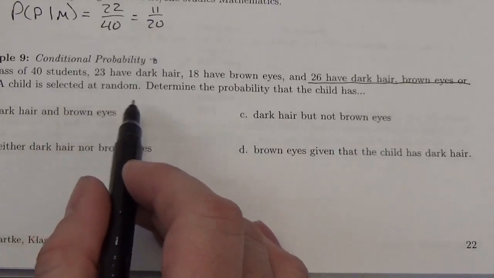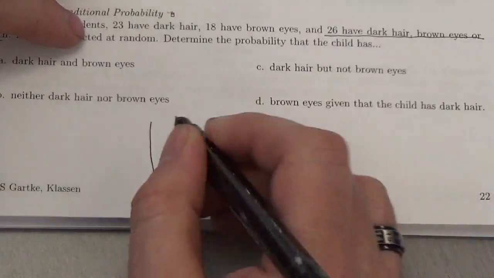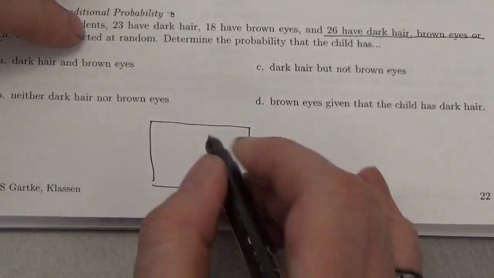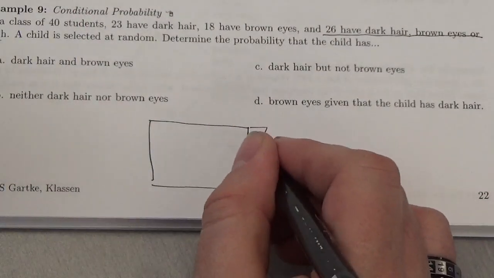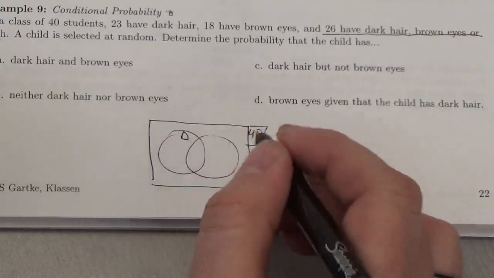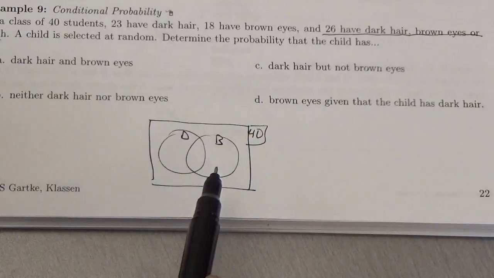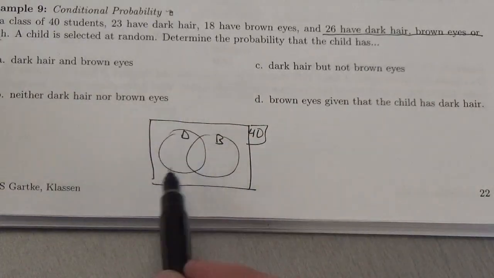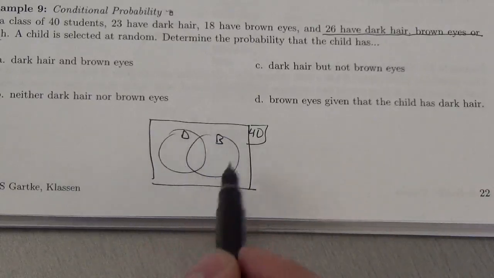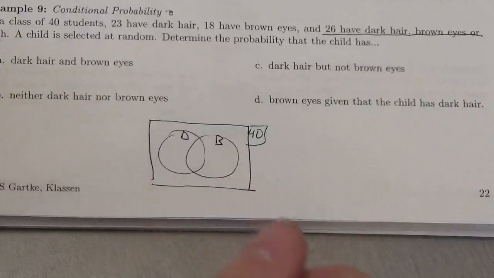So now a child is selected at random. Determine the probability that the child has, and we've got some ideas here. Okay, well, let's take a look at the Venn diagram here first. So we know that there are 40 people in the universe, and we've got dark hair and brown eyes. Now, we know how many are in the dark hair. We know how many are in the brown eyes. And then we've been told that the union of those two sets is 26.